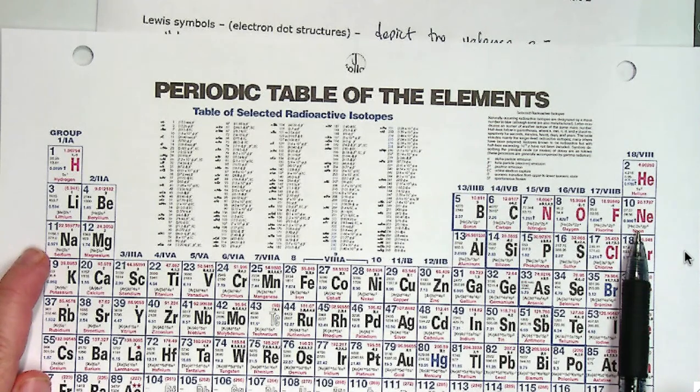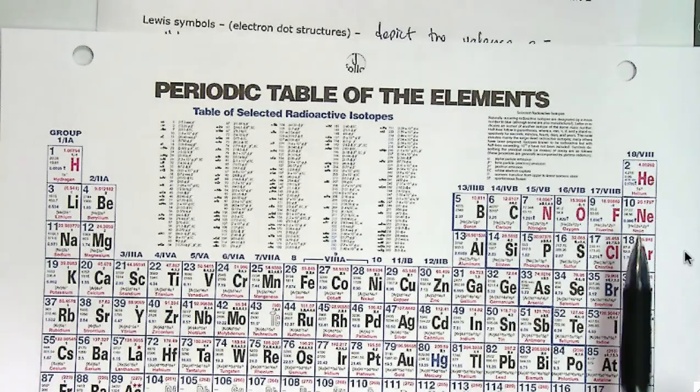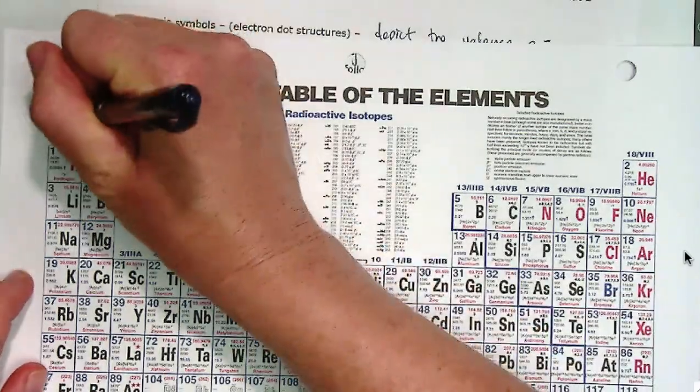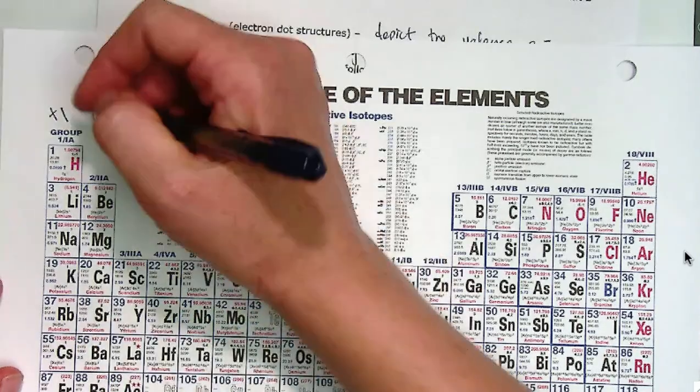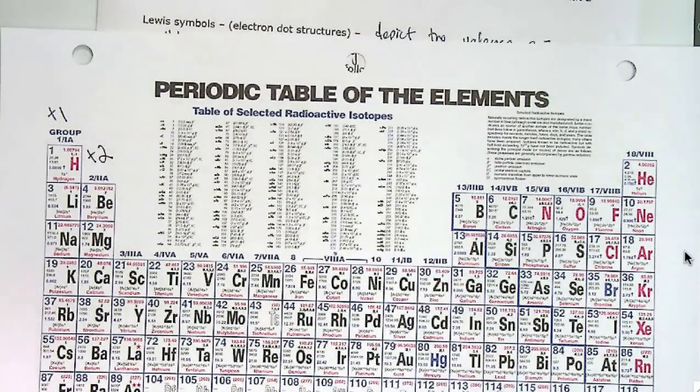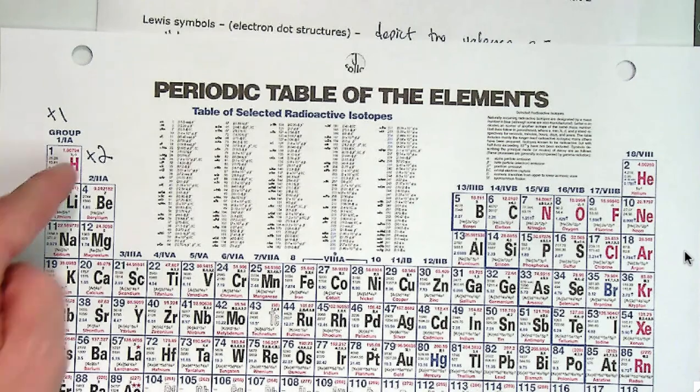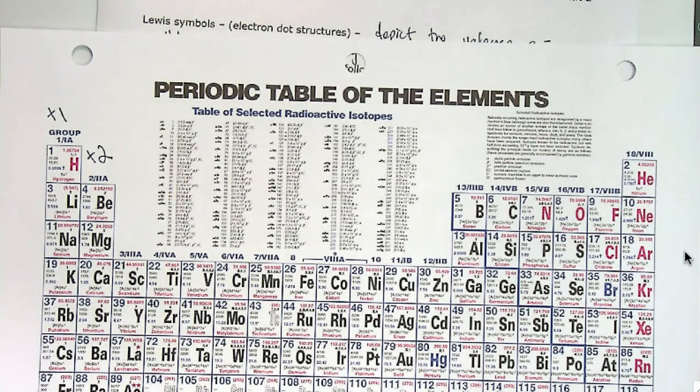So it loses an electron, so it's not going to have as much negative charge. It's going to have more positive charge. It's going to have a +1 charge. So you can write that here. Magnesium is going to lose 2 electrons, so it's going to have +2 charge. So anything in group 1 or group 2, when it forms an ion, in group 1 it will be a +1 ion. In group 2 it will be a +2 ion.